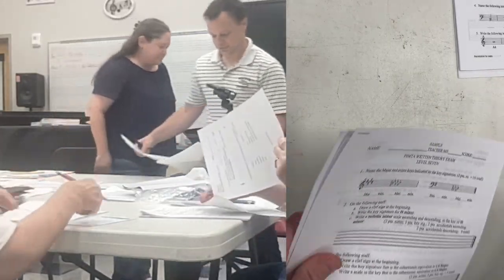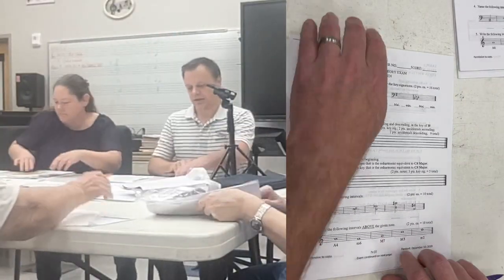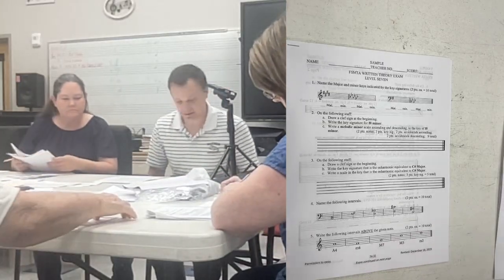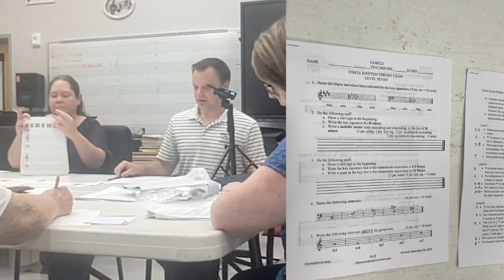So I'm going to start with level 7. Couple of overall things. A lot of your upper level students end up being transfer students. Transfer students don't necessarily understand upper level written theory, and sometimes they don't even understand lower level written theory. They come with lots of gaps. So I will often give transfer students the sample tests from lower level just to see what they know. That way they can start filling in some of those gaps.